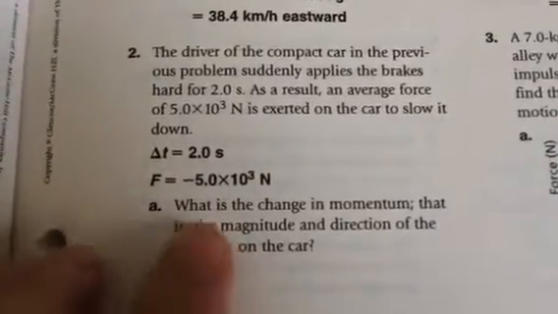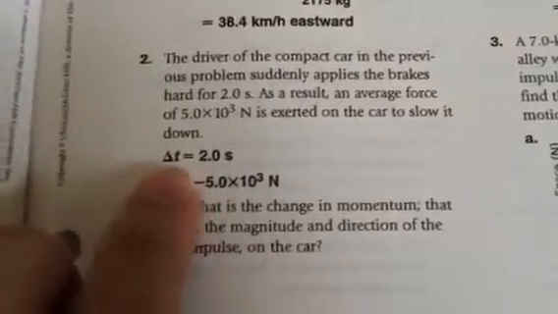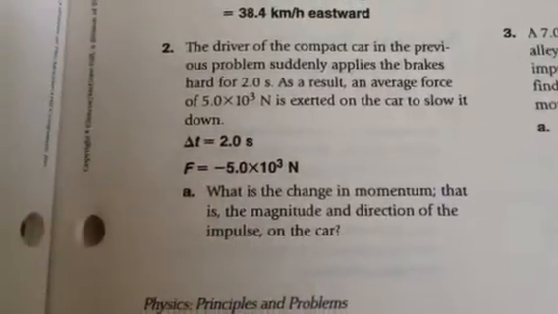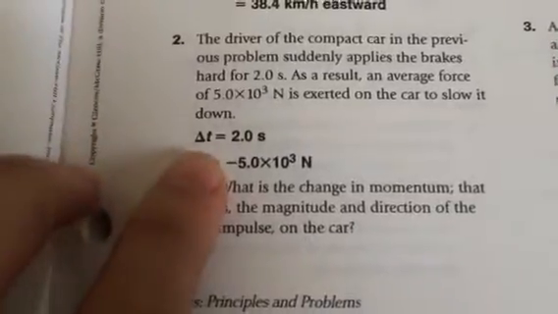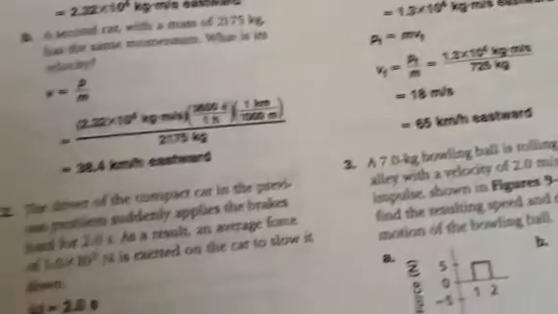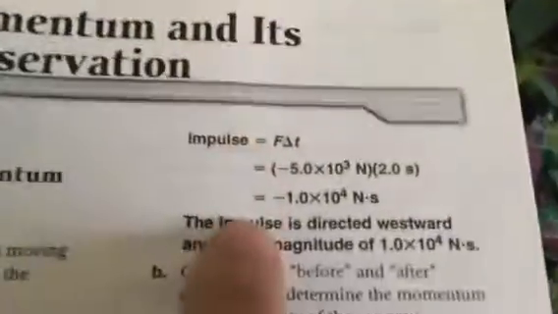What's the change in momentum? Okay, so these are our bits of information. You can see delta t here and F. This should give you a clue that this is probably going to be an impulse problem because the impulse formula has delta t and F in it. So, to figure this out, here we go.